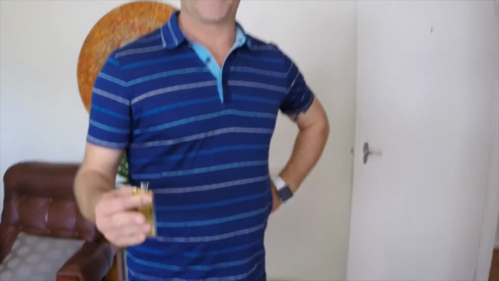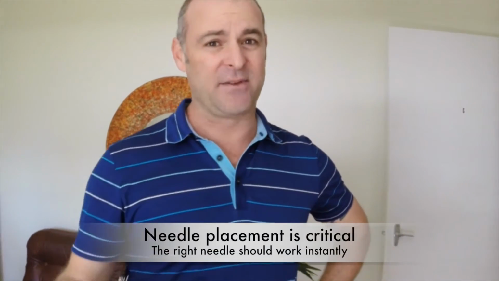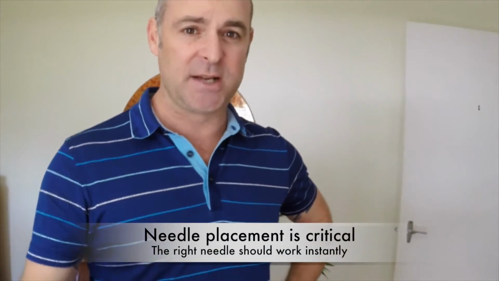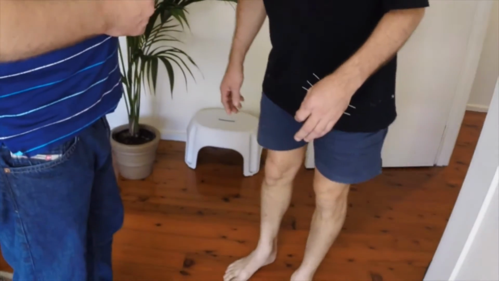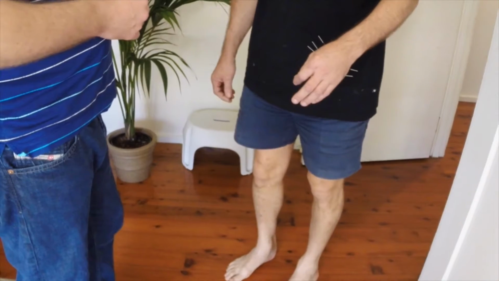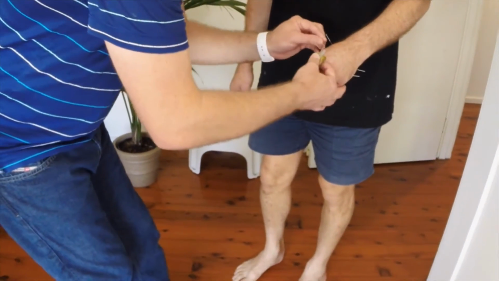This style of acupuncture should have immediate results. If you're doing it and you're not getting immediate results, in my book it's because you haven't got the needles in the right place. You should keep on looking until you do. Bit different? A little bit different. Gone totally or still? Yeah, just slight. Just the tiniest little bit, not a lot.